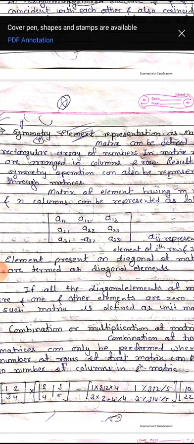A 3 by 3 matrix is shown here, in which the first column has elements A11, A21, A31. In the second column, A12, A22, A32 are shown.